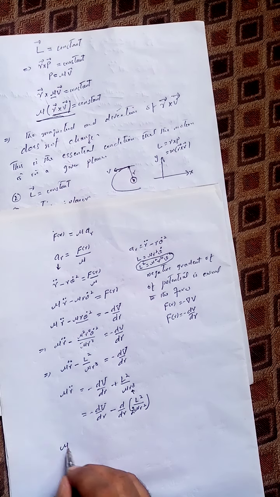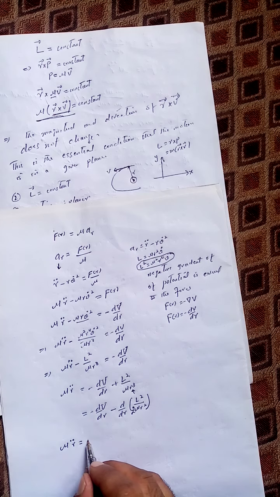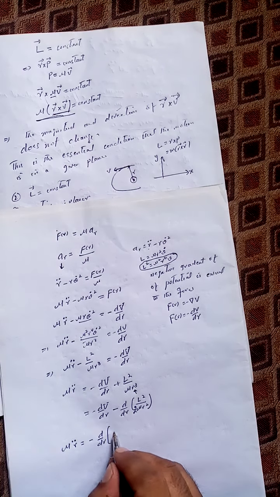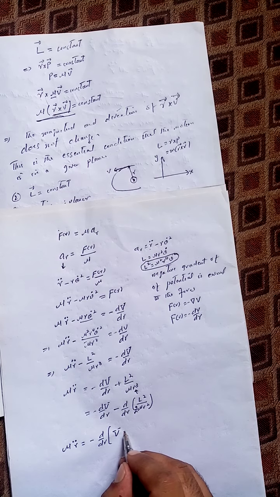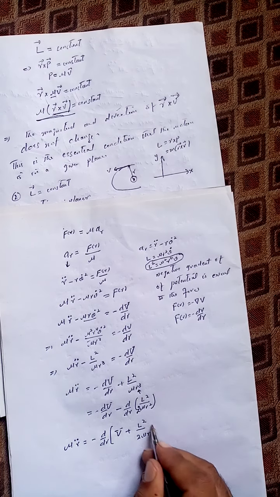We can write mu R double dot is equal to, so we can keep d over dr outside, minus d over dr of potential energy V plus L square over 2 mu R square.